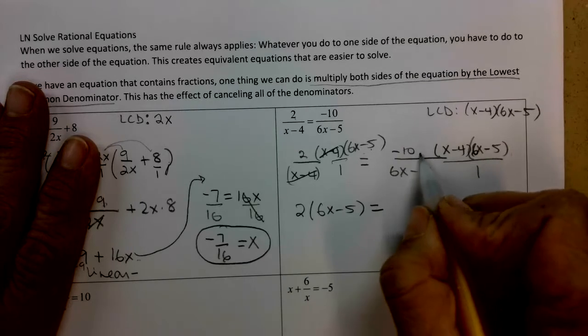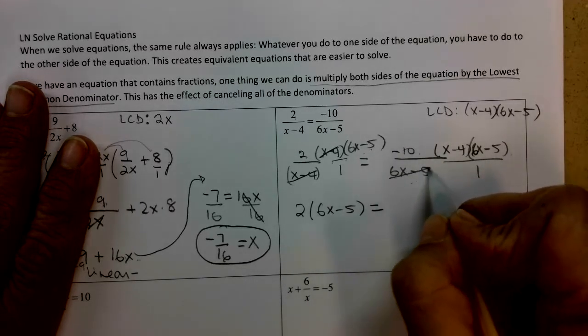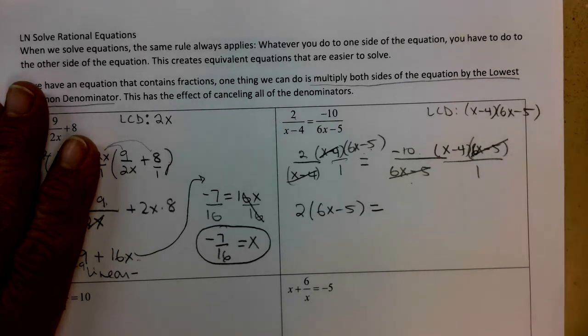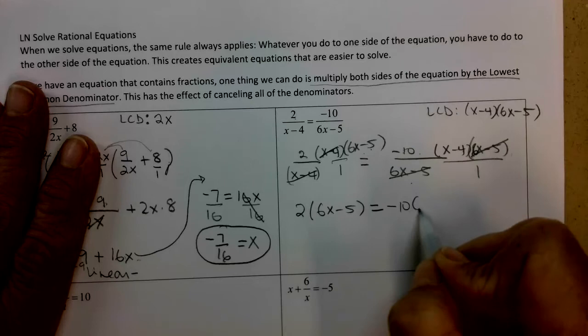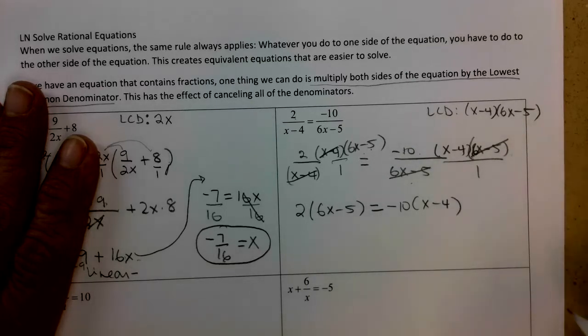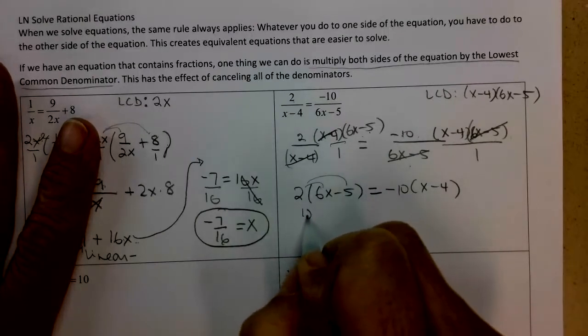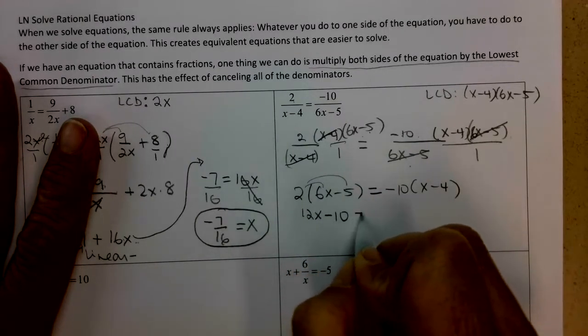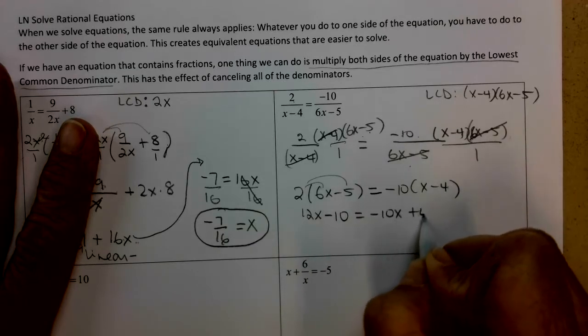And then I'm at my equal sign. So coming over to the other side, right, the 6x minus 5 can cancel 6x minus 5 that we multiplied in. So I just have the negative 10 times the x minus 4. So 12x minus 10 equals negative 10x plus 40.